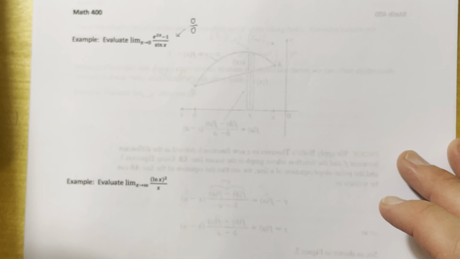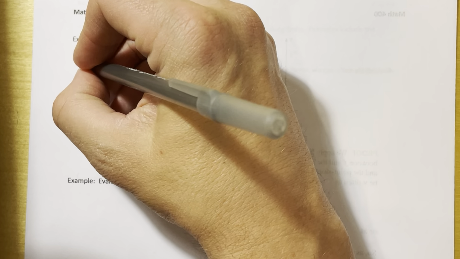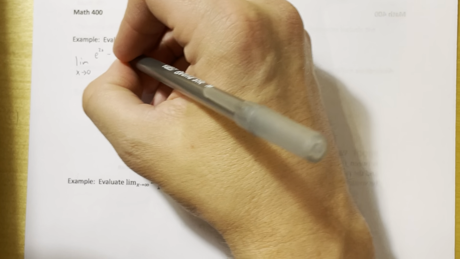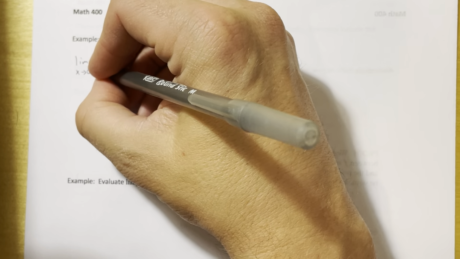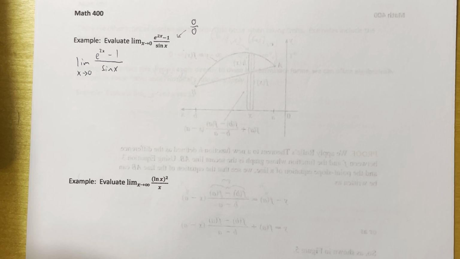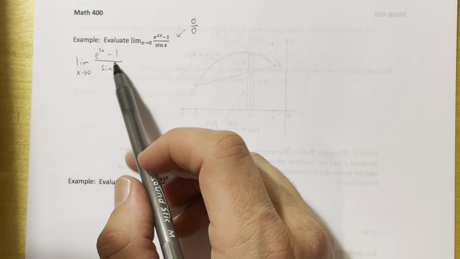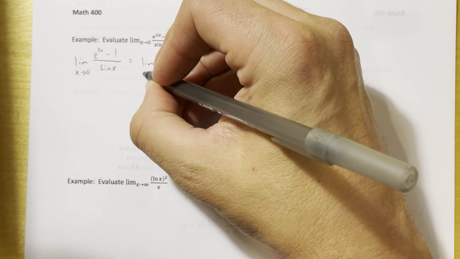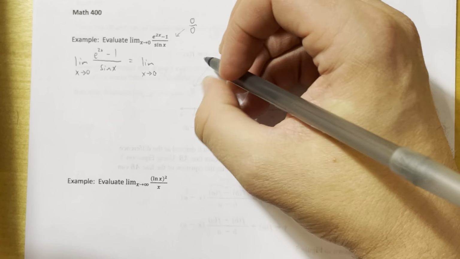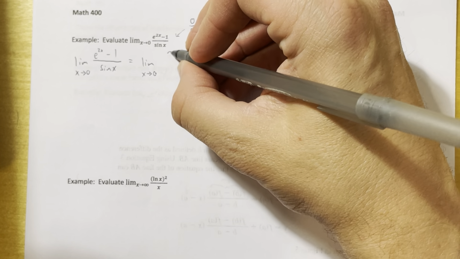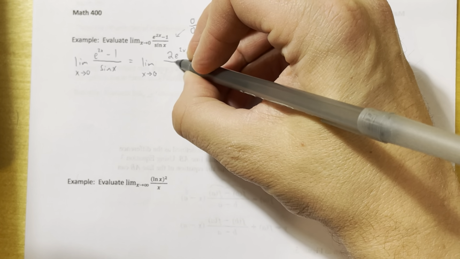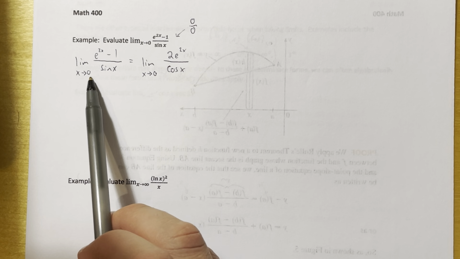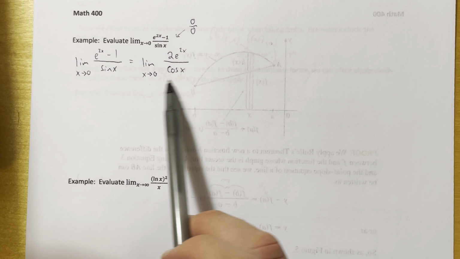So what's going to happen is I'm going to write this limit, the limit as x approaches 0 of e to the 2x minus 1 over sine of x. I'm going to use L'Hopital's rule, which says that I simply take the derivative of the numerator and denominator separately. The derivative of my numerator is 2e to the 2x, and the derivative of my denominator would be cosine of x. L'Hopital's rule says that this limit is equal to this one.